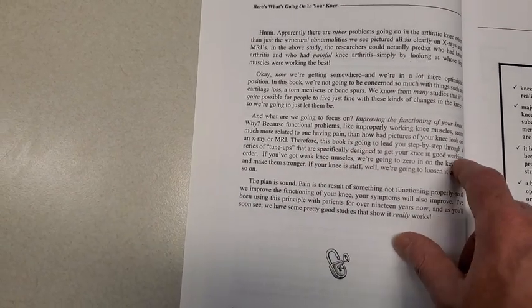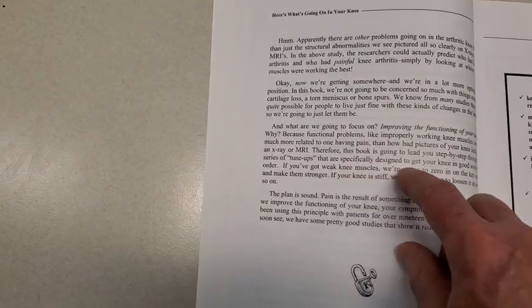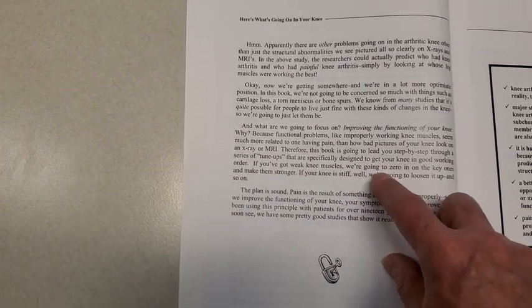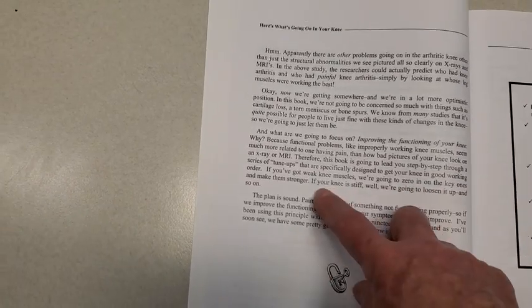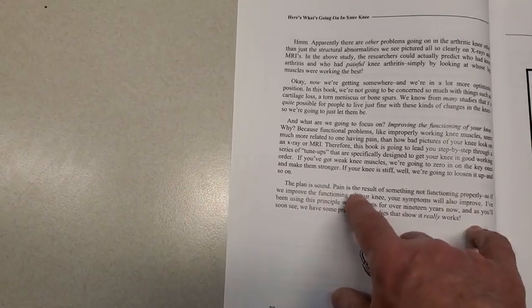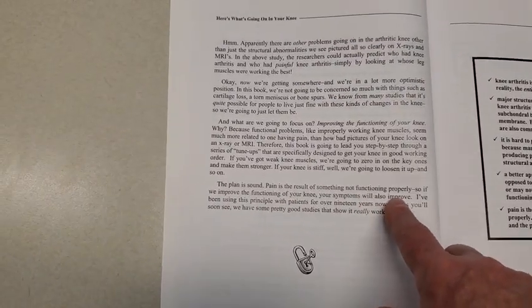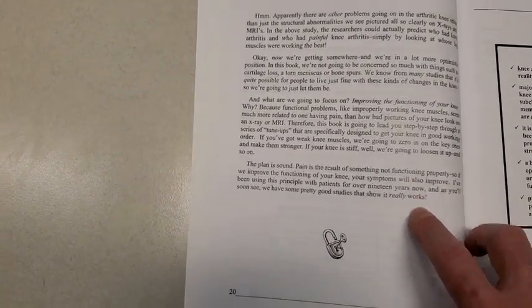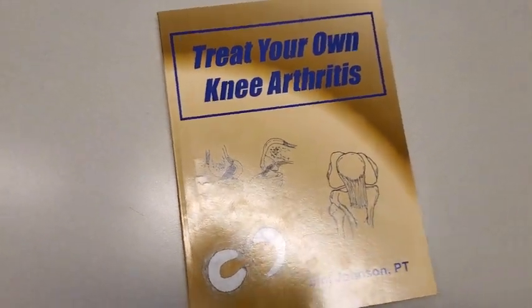Therefore, this book is going to lead you step by step through a series of tune-ups that are specifically designed to get your knee in good working order. If you have weak knee muscles, we're going to zero in on the key ones and make them stronger. If your knee is stiff, we're going to loosen it up, and so on. The plan is sound. Pain is the result of something not functioning properly, so if we improve the function of your knee, the symptoms will improve. So there you go. That's according to the research.